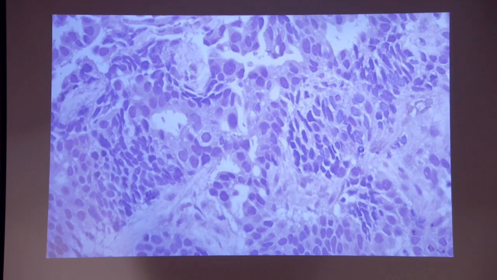Here it is at higher power, gland formation, and then this smaller population of cells, and maybe two mitotic figures right there. It's a little hard to tell from this angle. Again, this population of smaller appearing cells, more nuclear molding. I'll show you one immunohistochemistry stain, maybe not my favorite immunohistochemistry stain in the world, but it shows the distinction of these two populations quite nicely.